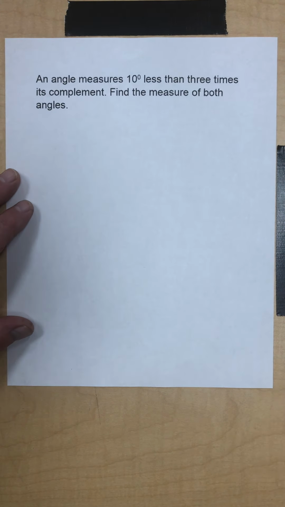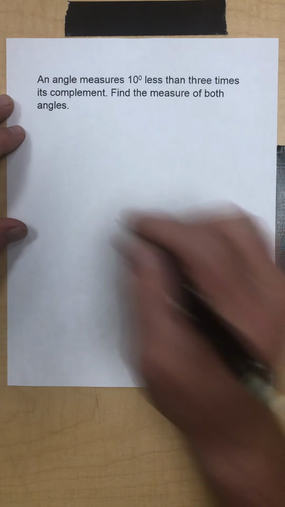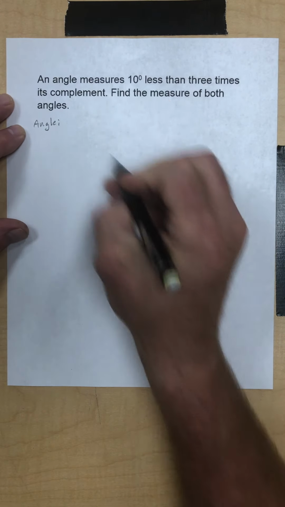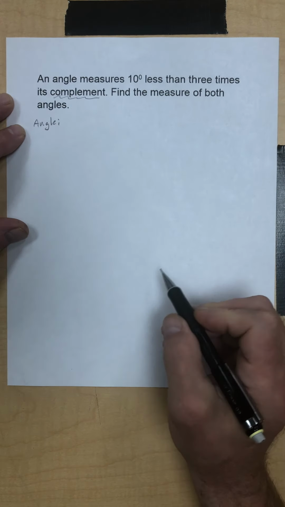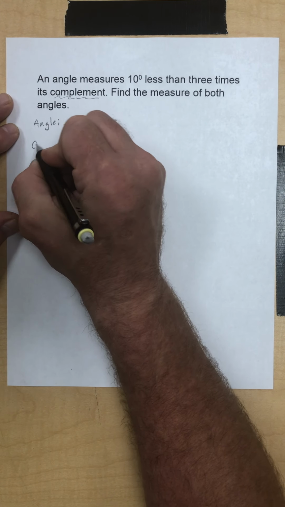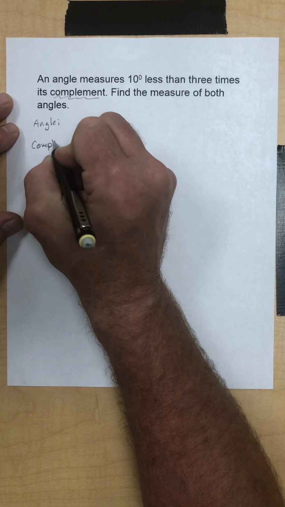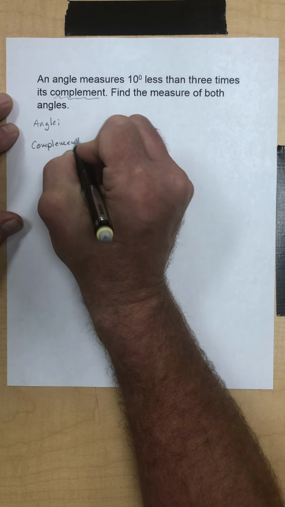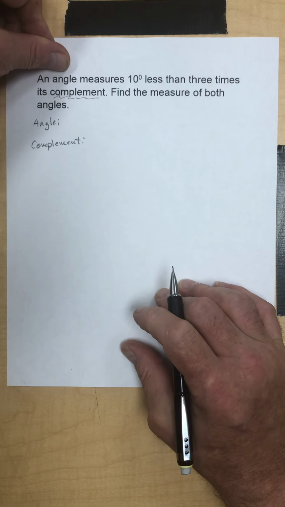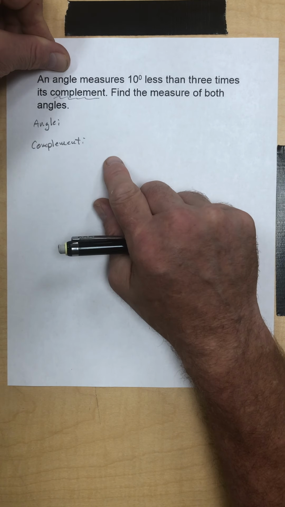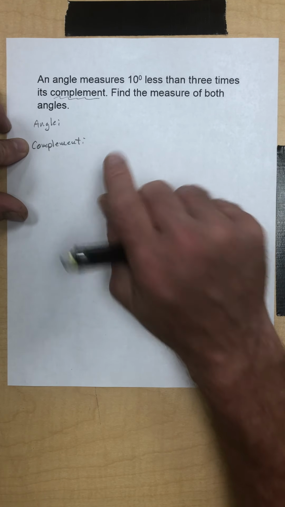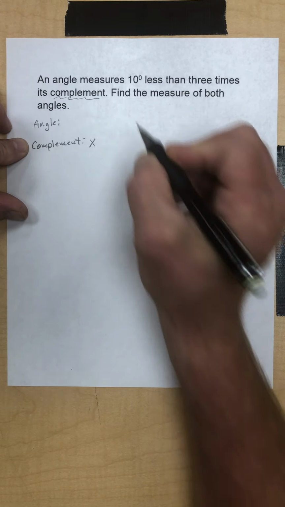Okay, very similar type problem. We have an angle, and notice again we're working with complements, so the two angles that we have, the angle and its complement, have to add up to 90 degrees. Okay, so let's see. Well, we know something about the angle. It's 10 less than 3 times something. So I know something about this guy. I know absolutely nothing about the complement, so I'll let that be my unknown.